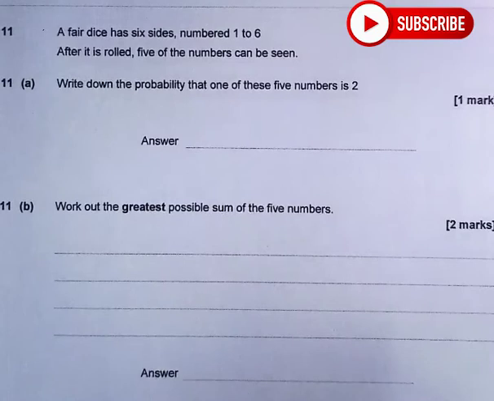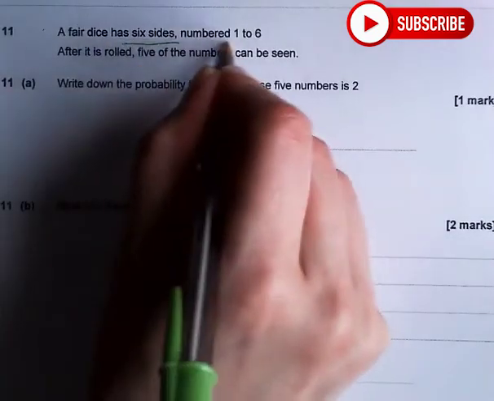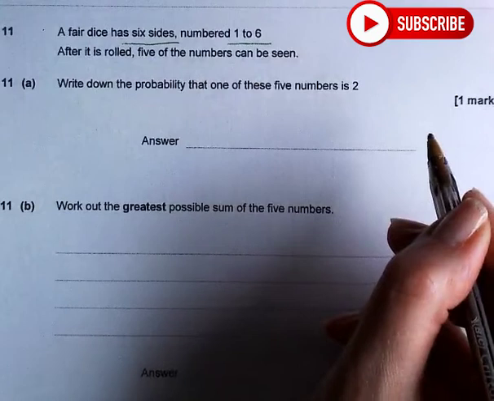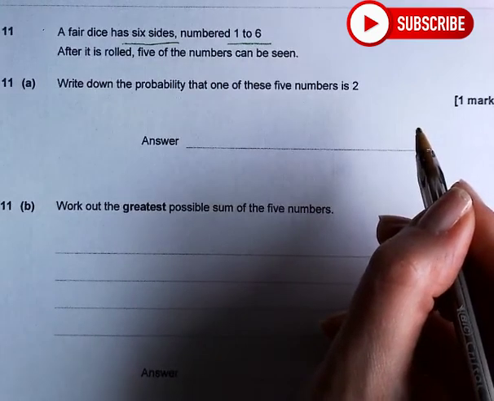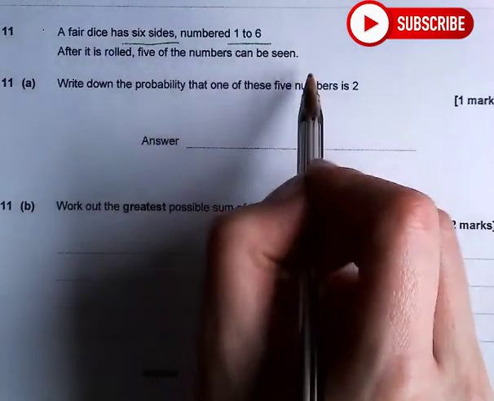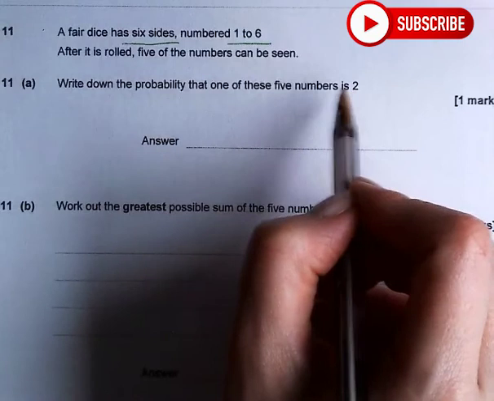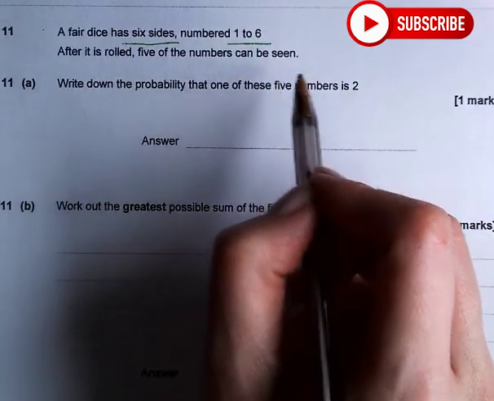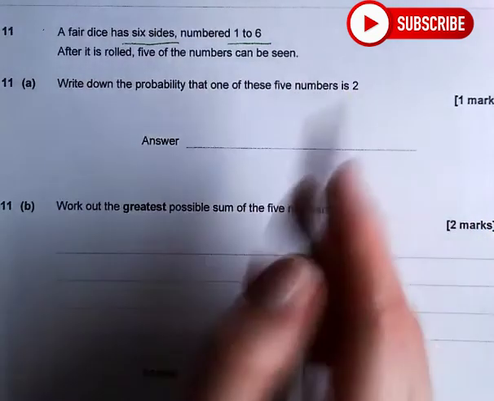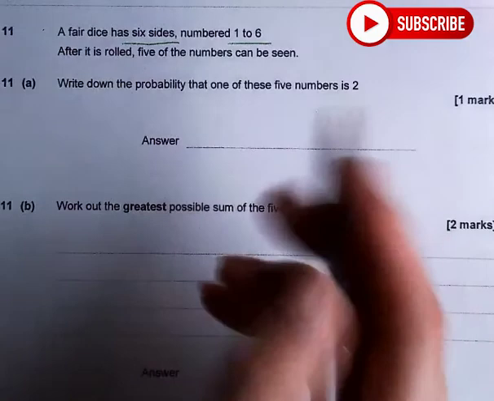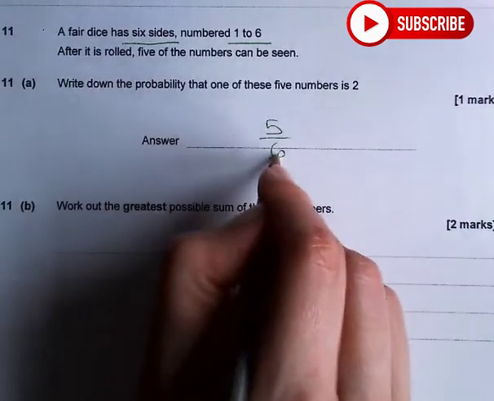Third dice has 6 sides, numbered from 1 to 6. After it is rolled, 5 of these numbers can be seen. Write down the probability that one of these 5 numbers is 2. As long as we have 5 numbers that can be seen out of the 6 numbers, so the probability that 2 is going to be seen is 5 over 6.